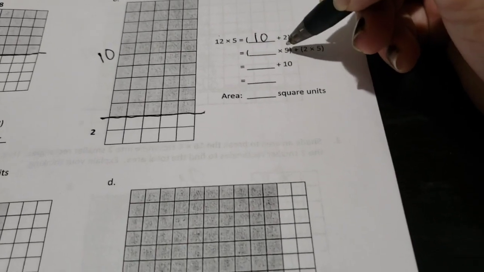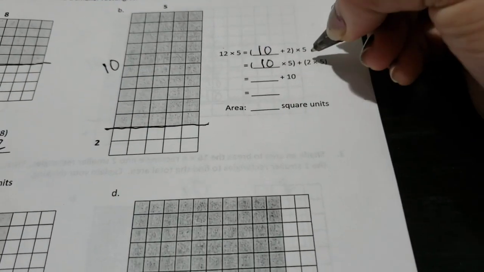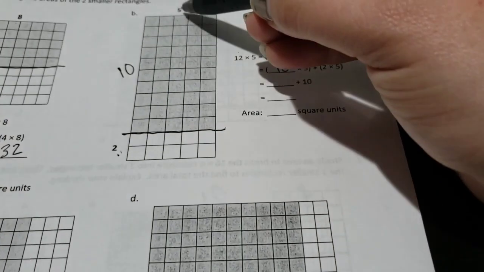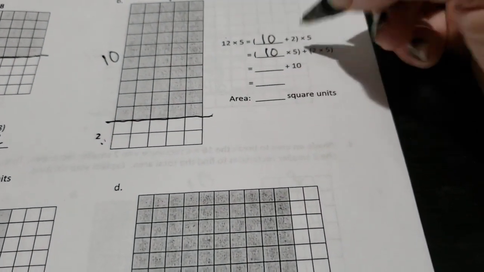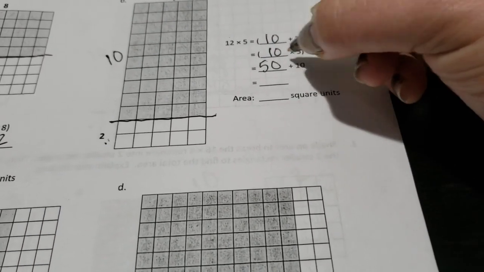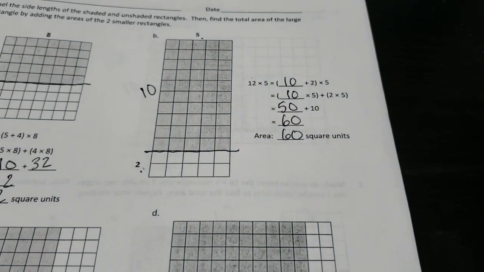So here we have 5, so it'll be 5 times 10 for the gray. And over here for the white, 2 times 5, because we're trying to find area. So 10 times 5 is 50. 2 times 5 is 10. 10 plus 50, that's 60. So the area of the total rectangle, gray and white, is 60.